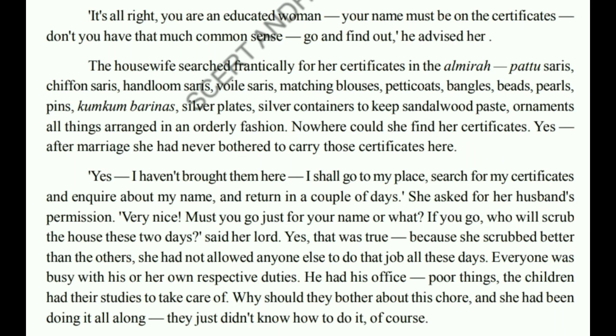Very nice. Must you go just for your name or what? If you go, who will scrub the house these 2 days? said her husband. Yes, that was true, because she scrubbed better than the others. She had not allowed even anyone to do that job all these days. Everyone was busy with his or her own respective duties. He had his office, poor things. The children had their studies to take care of. Why should they bother about this chore? And she had been doing it all along. They just didn't know how to do it, of course.